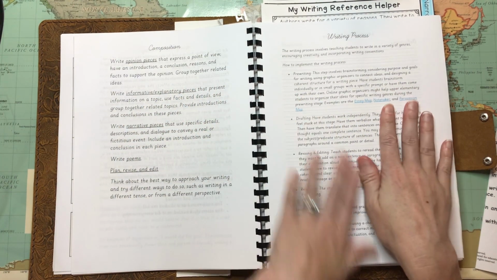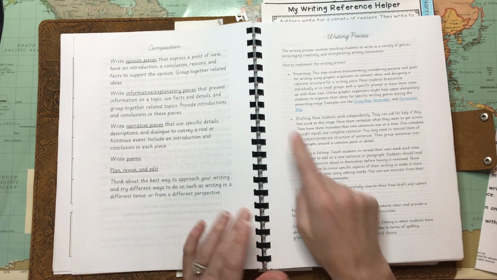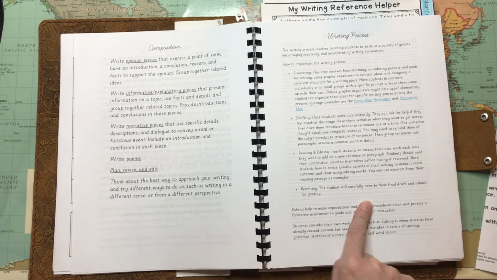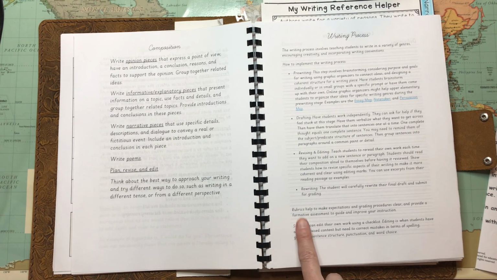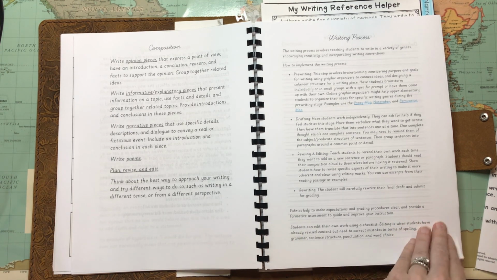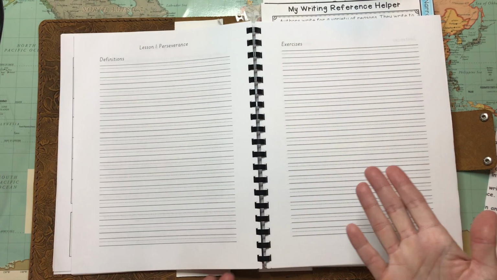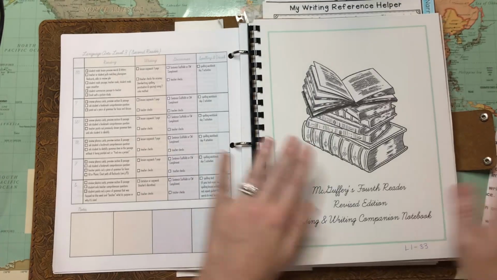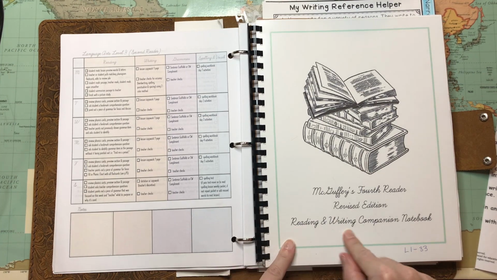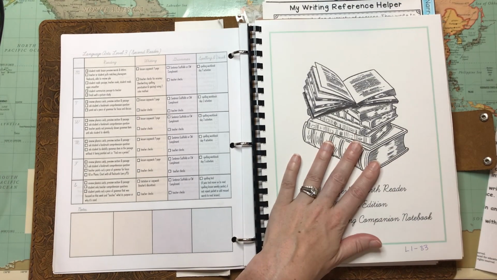They have visual organizers and stuff here. Okay, drafting, revising and editing, rewriting. I didn't put in the publishing part because I don't really make my kids do that, but then the rubrics, talk about that, and then it starts. So that is the 4th Reader Revised Edition Reading and Writing Companion Notebook, if they're ready for that.